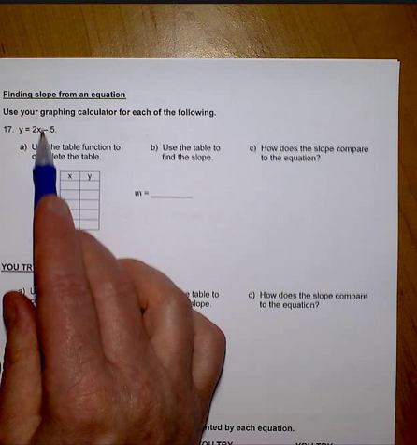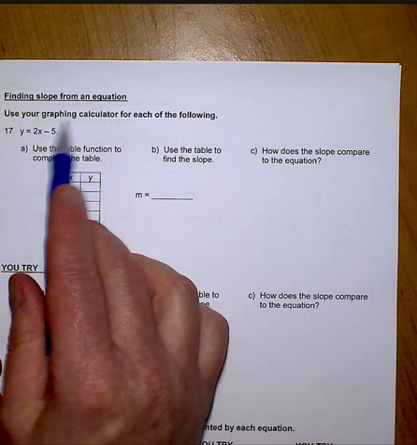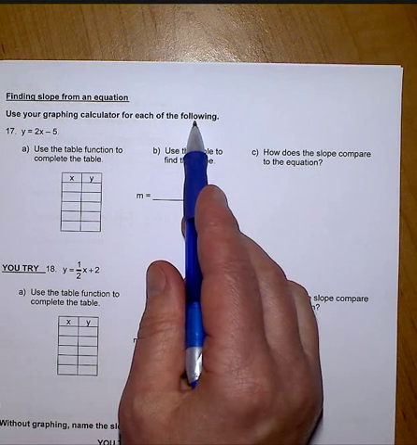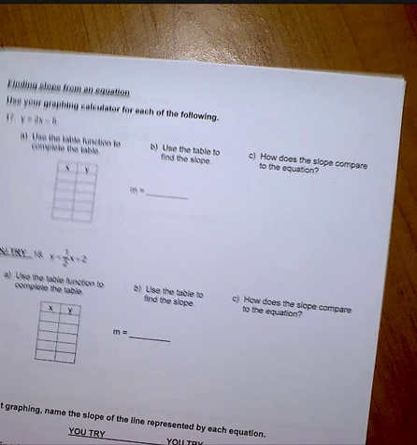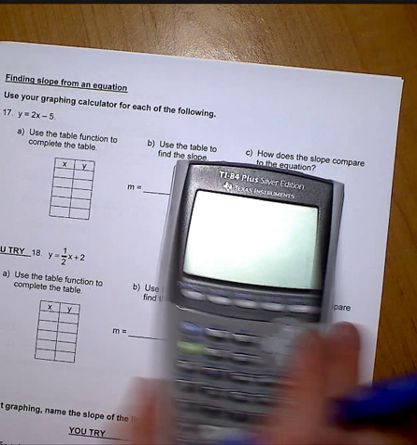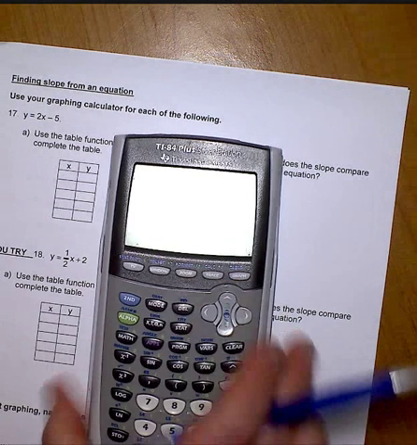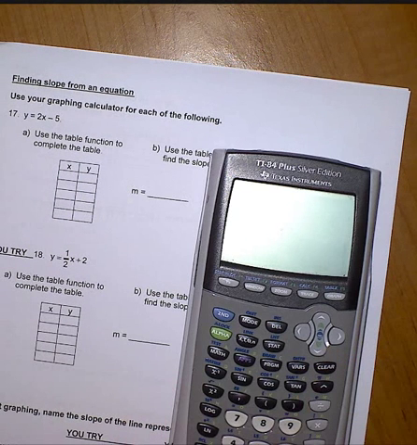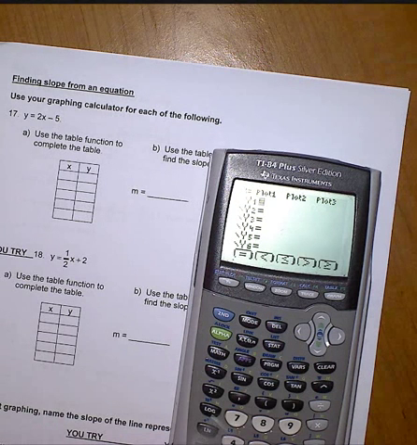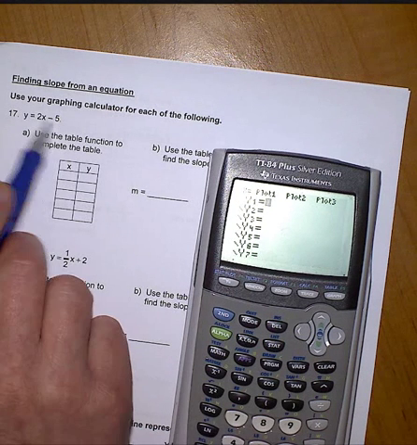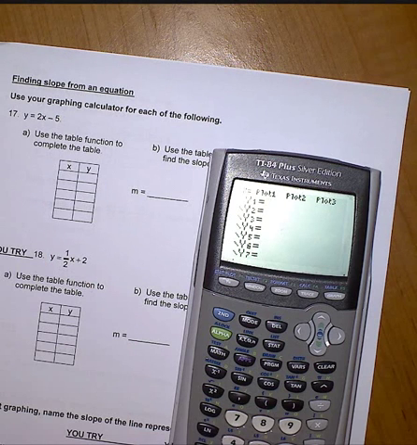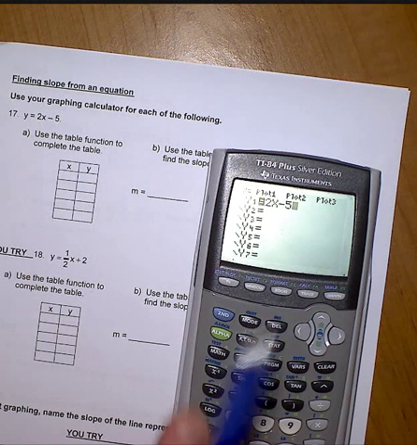So now we can find the slope from an equation. We're going to use our graphing calculator for each of the following. I'm going to use the table function to complete the table. So I'm going to enter my y equals. Scroll up to the equal sign, make sure there's nothing in it. I'm going to enter this: 2x minus 5. So I entered that. I'm going to use my table function, second and graph.